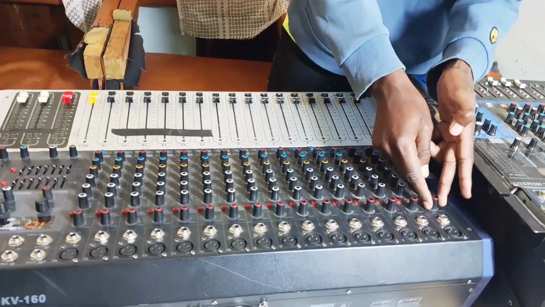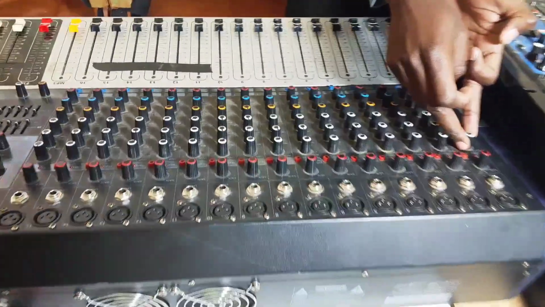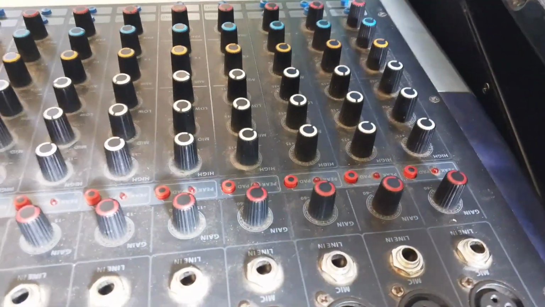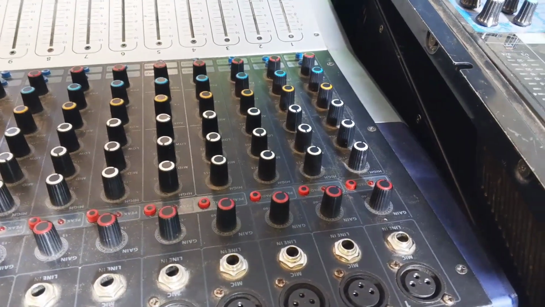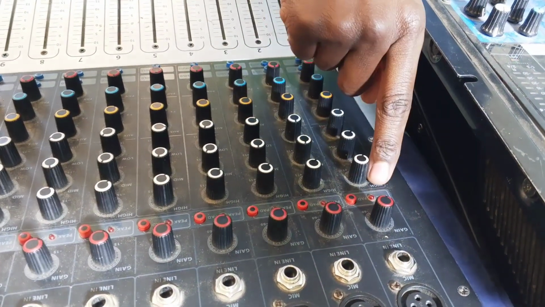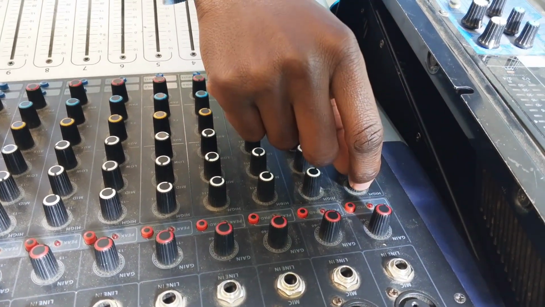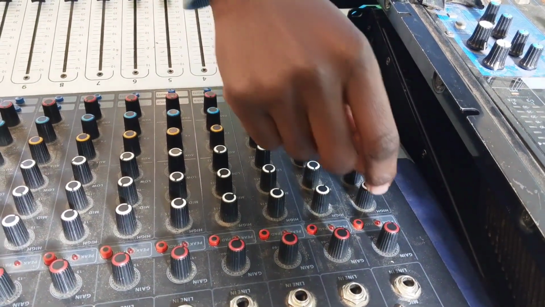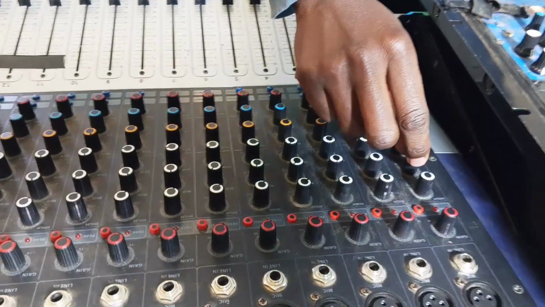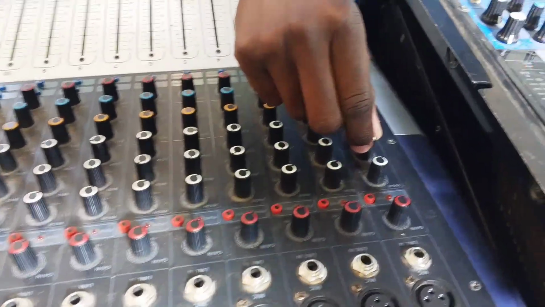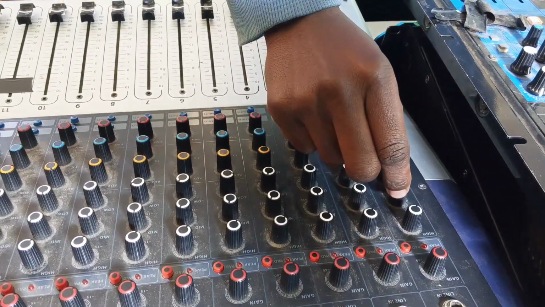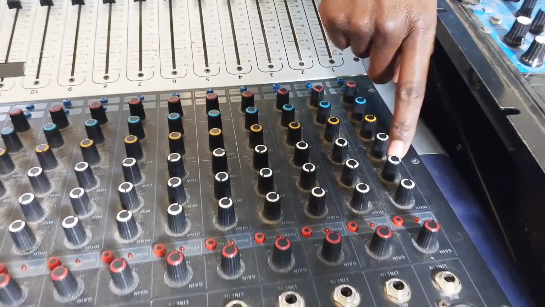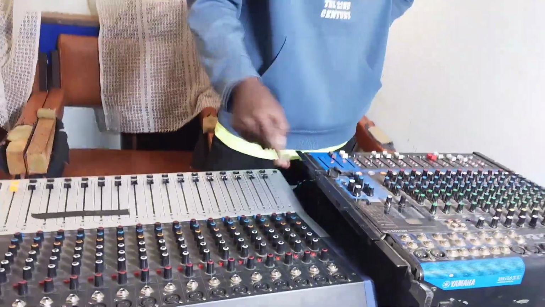So this is the gain knob, and then we have the high. This is the second knob, the high frequency. High gives you a high frequency, for example for the ladies, the soprano. Then we have the mid, which gives you a mid frequency for the alto and tenor. The third knob is the low, which gives you a low frequency for the bass.